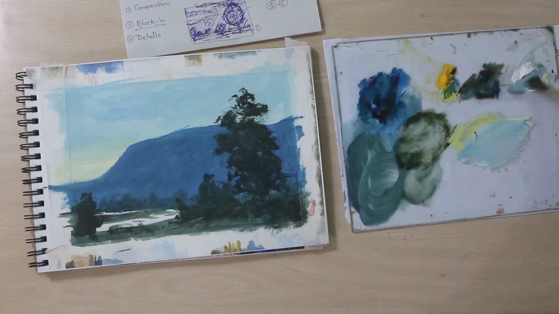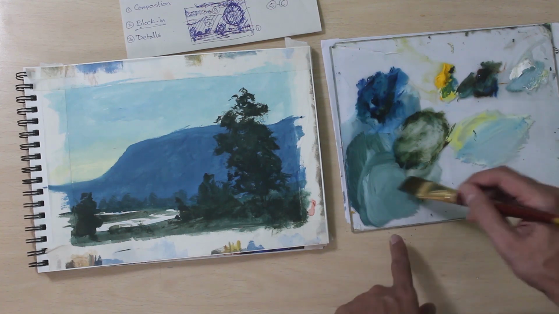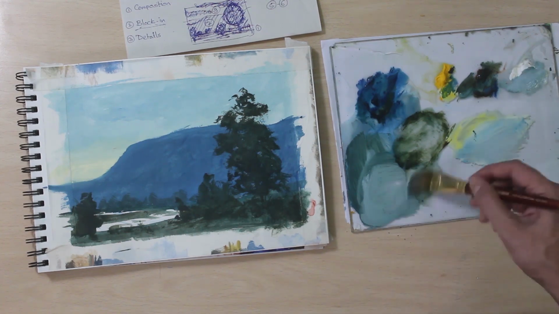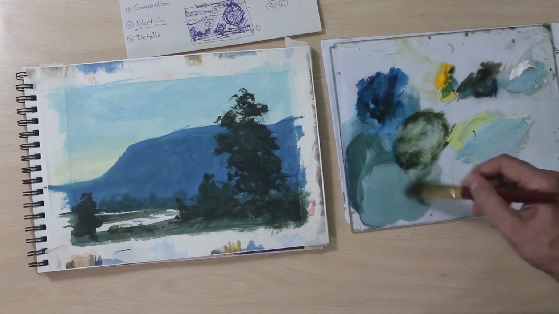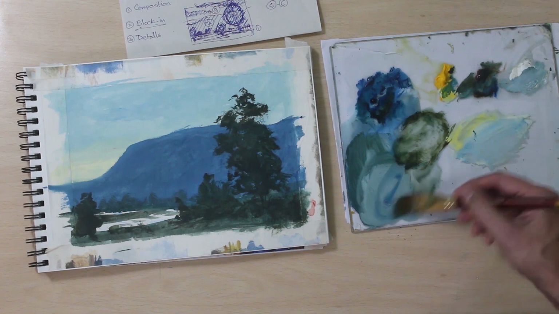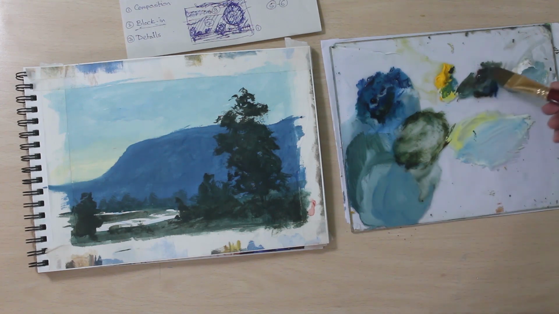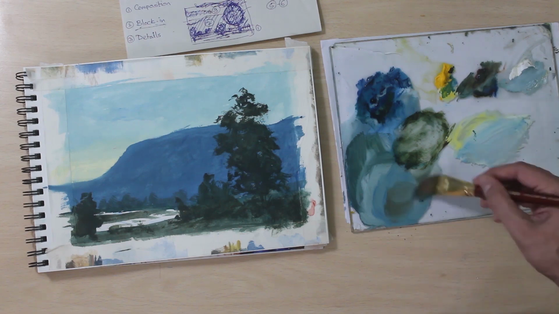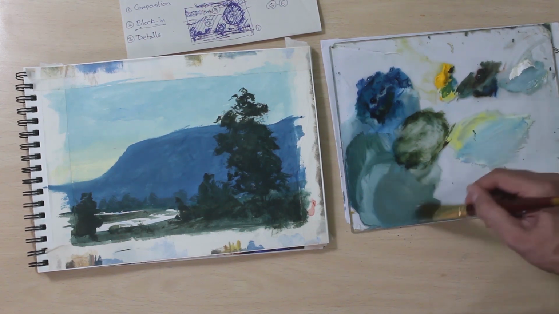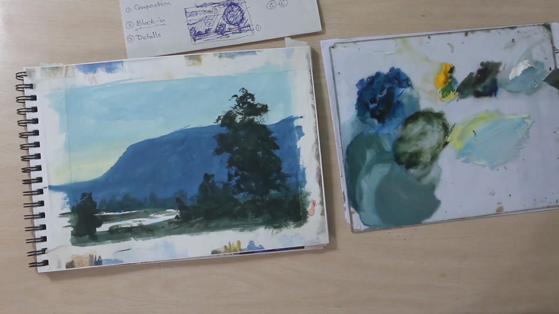So after I add white, we'll get a gray. This is still a greenish gray, and I want to get rid of the greenish tinge. So I'll add more blue to it, and let's see what happens when we add some brown. Yeah, that color seems to be good, and it has less of a green tinge now.